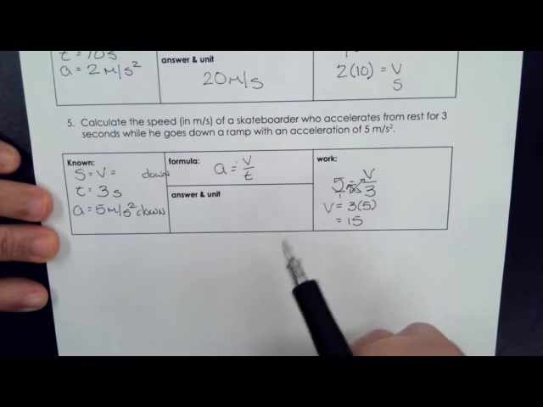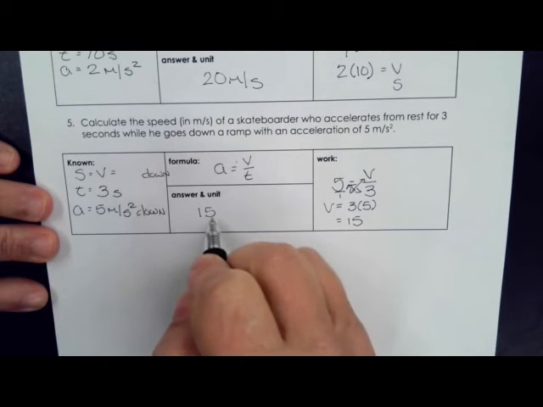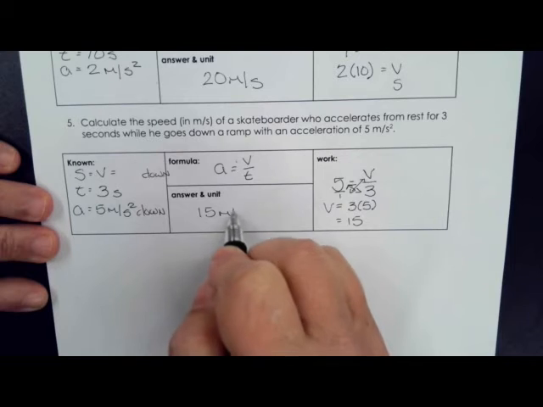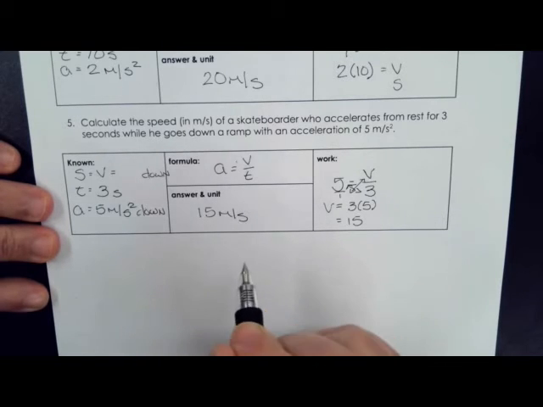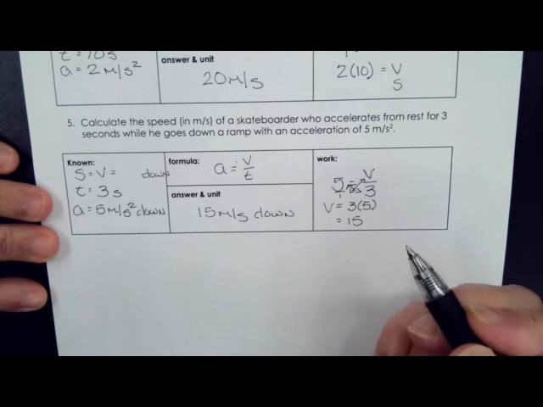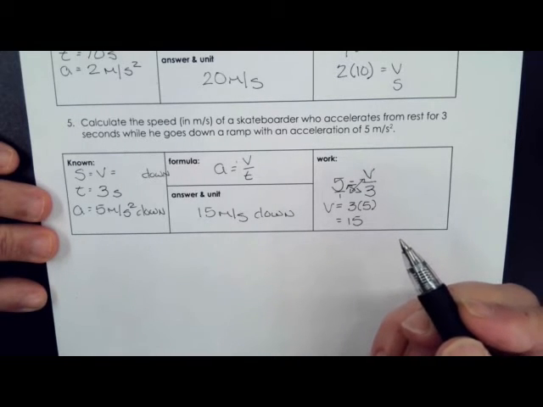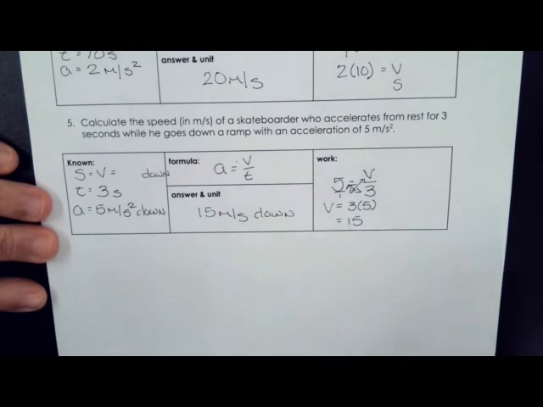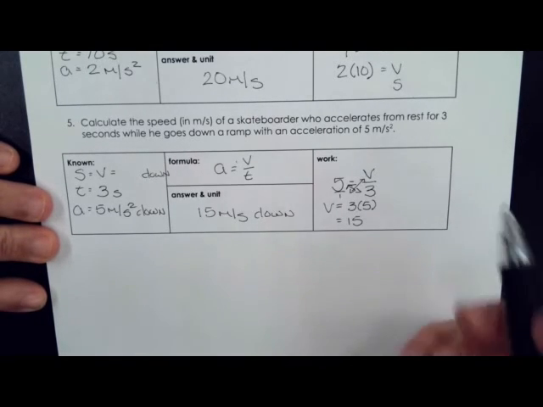Now I'm going to show you a little tricky thing. We'll put the answer in here. Meters per second, and we actually know the direction here. So even though it's a speed, sometimes if you don't know if you should put a direction on there, throw it on there, because you won't lose anything by putting it on there. But if you don't have it and you need it, you will lose a point.